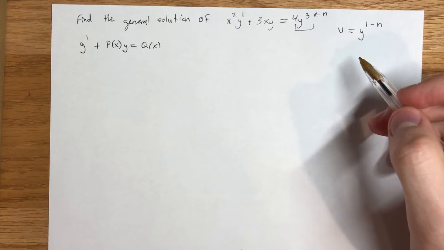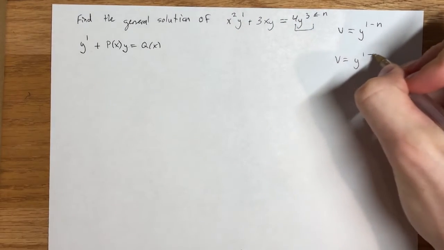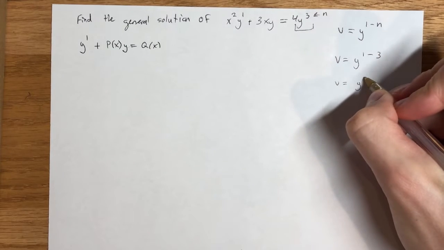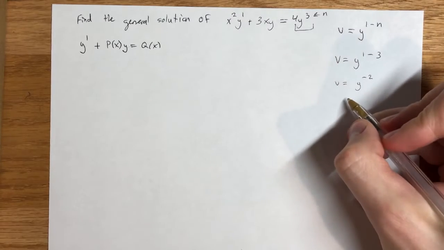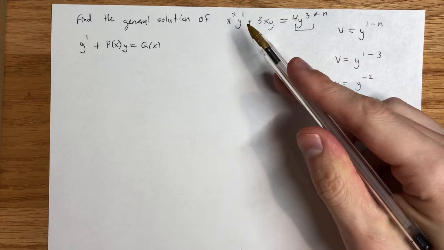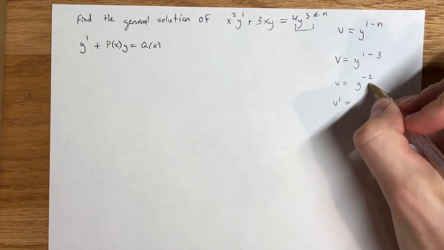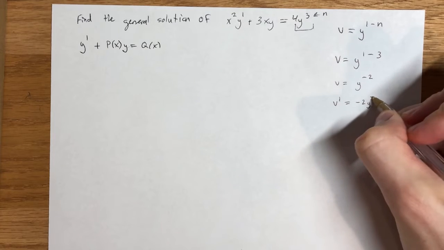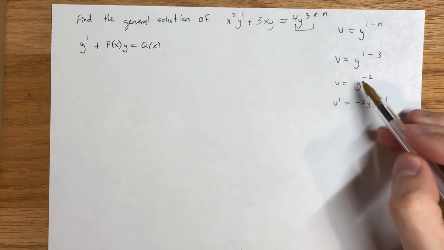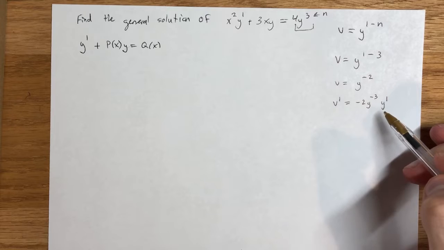So for this substitution in our equation, we want to substitute v is equal to y to the 1 minus 3. And then if we simplify this, we get v is equal to y to the negative second. And then we need to find a v prime to substitute into our equation. So in doing so, we have v prime is equal to negative 2y to the negative 3 times y prime. The reason I did this is because both of these are functions of x, so therefore we need to have our y prime on the outside as well.